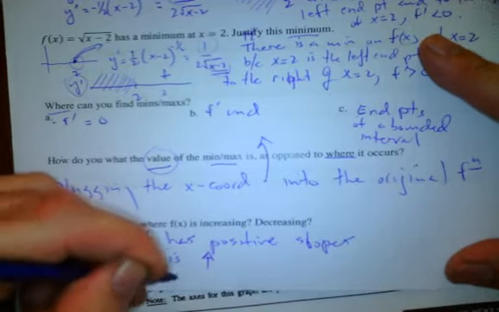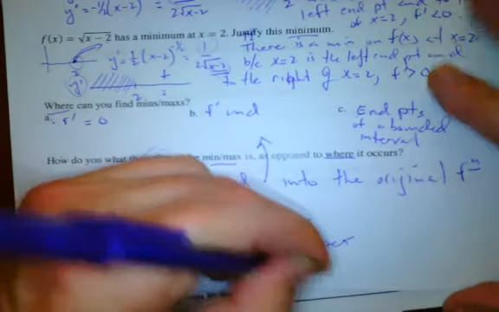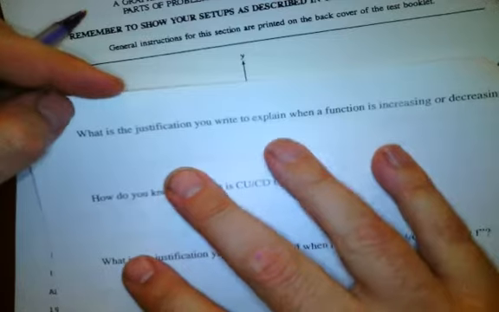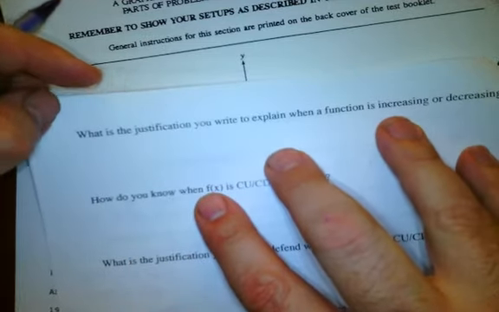And decreasing, well, I would say when f has negative slopes. Which brings us to the next page.